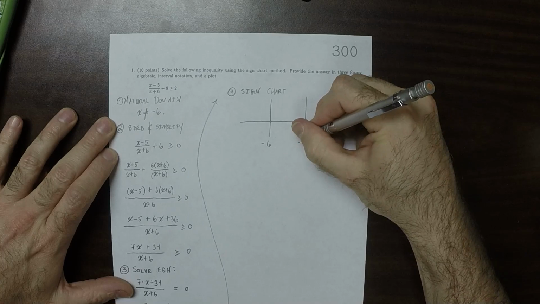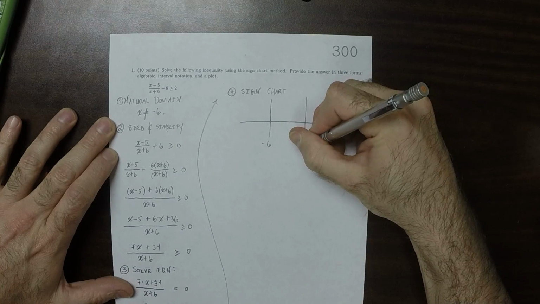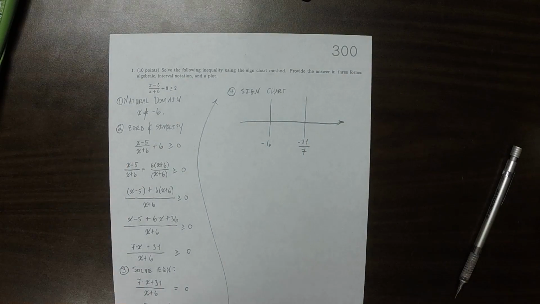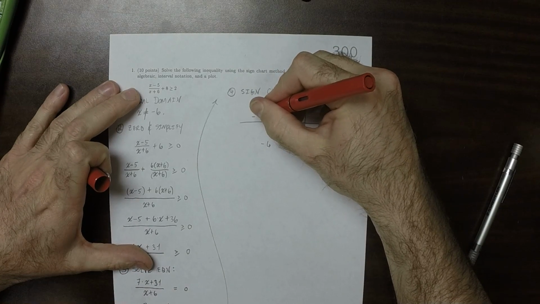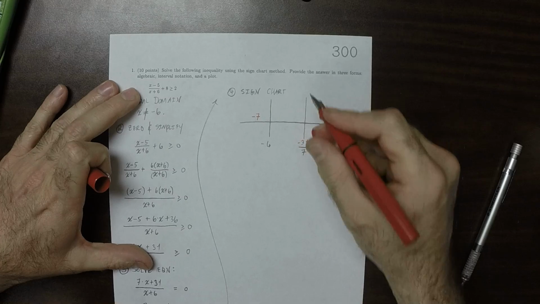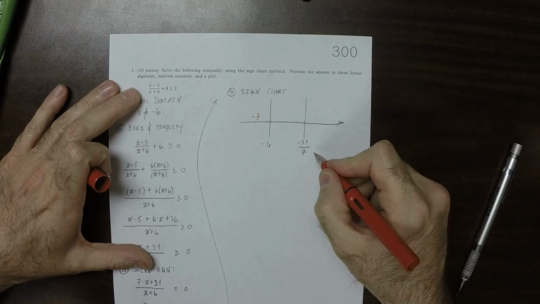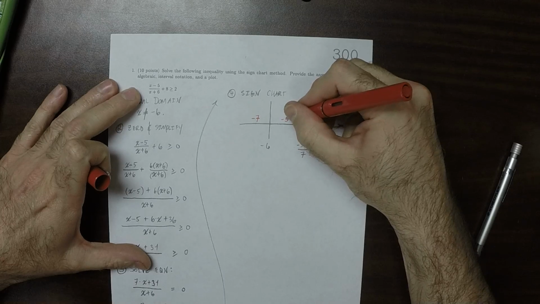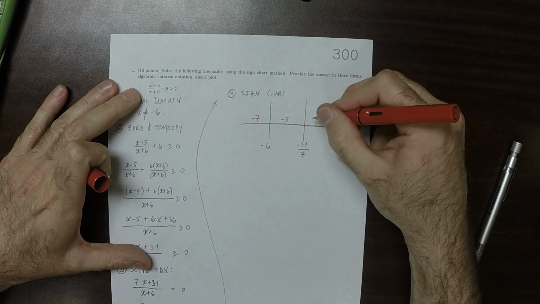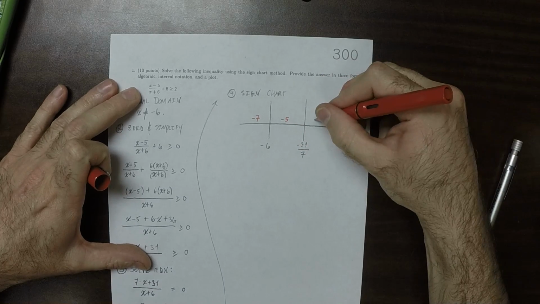Negative 31 over 7 is there. In here I'll put negative 7. In here, since that's negative 4.42, I'll put negative 5 in here. And then in here, I'll put negative 4.